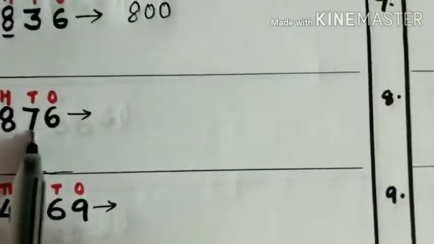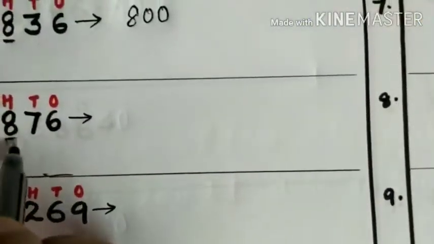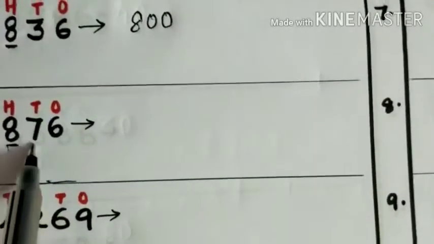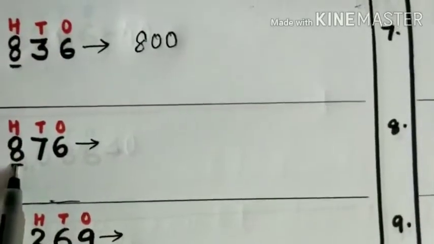Next, ones, tens, hundreds. Hundreds place digit 8. Next digit in tens place 7. 7 is greater than 5. So 8 will change and become 9. 876 is rounded up to 900.